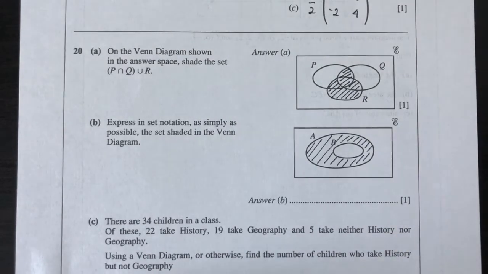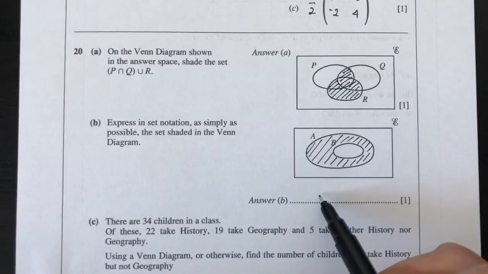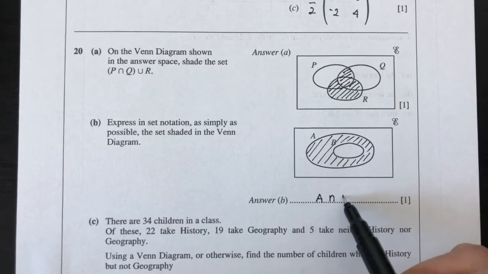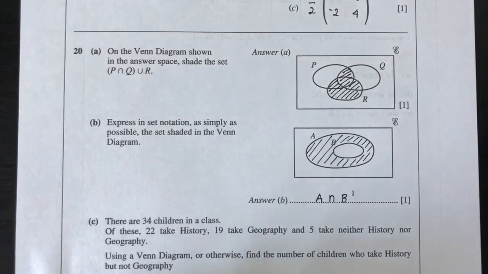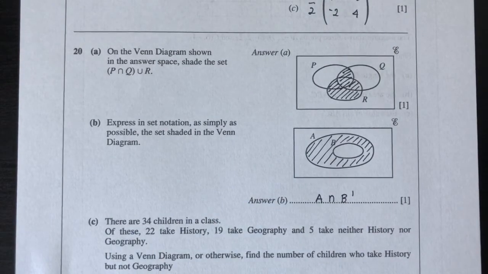Okay, so there are many ways to write this. One way is to write A intersecting B prime. So everything outside of B and in A. Okay, that will be part B.